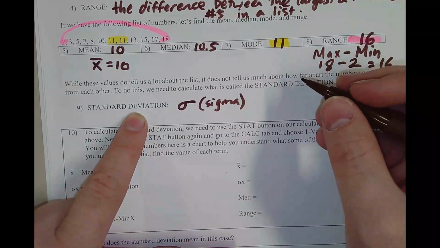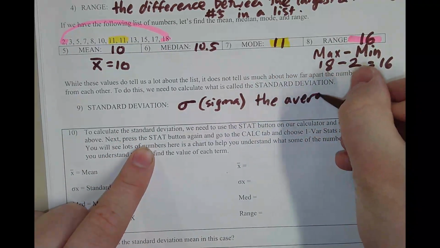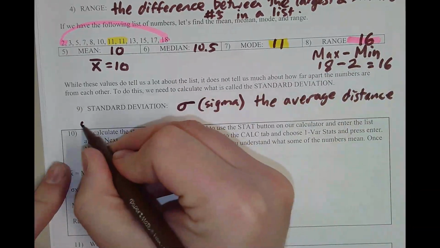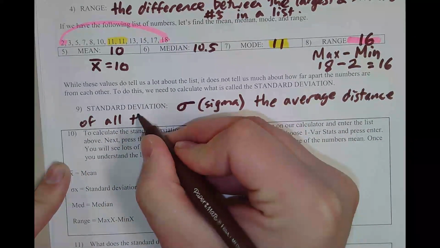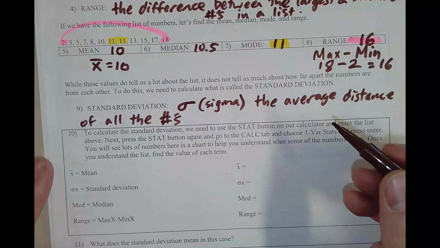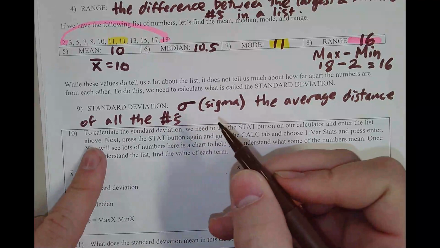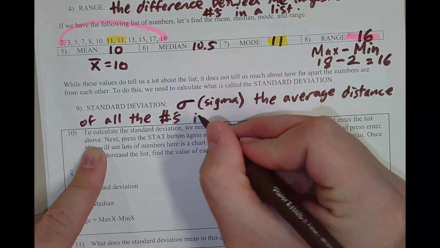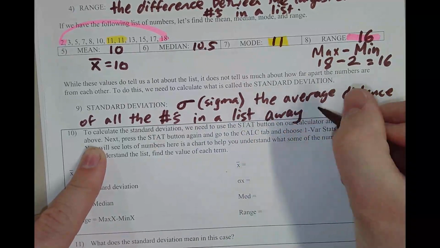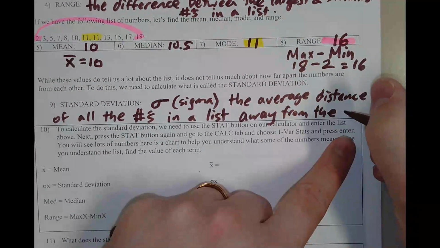Standard deviation means, write this down, the average distance of all the numbers. Okay, write this down. Standard deviation, the average distance of all the numbers in a list away from the, and here's the most important word, mean.